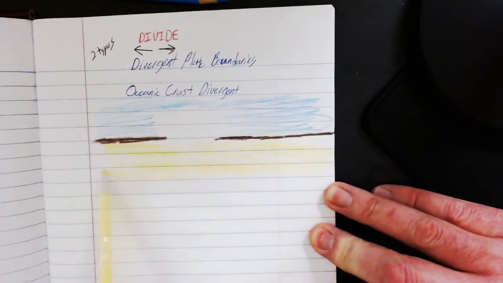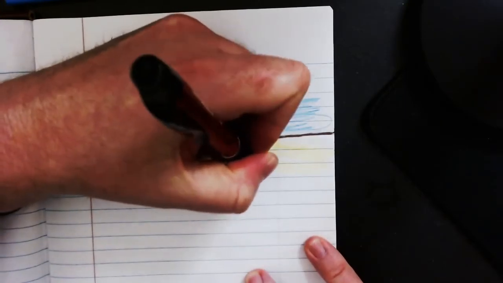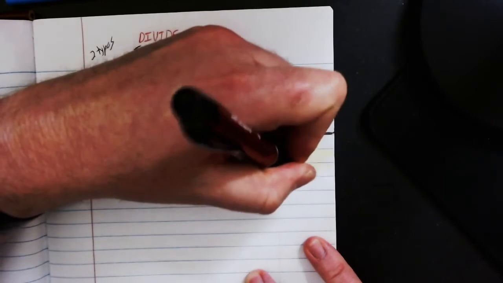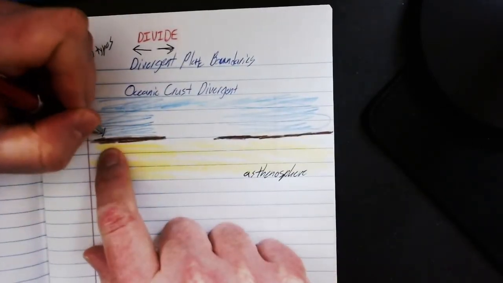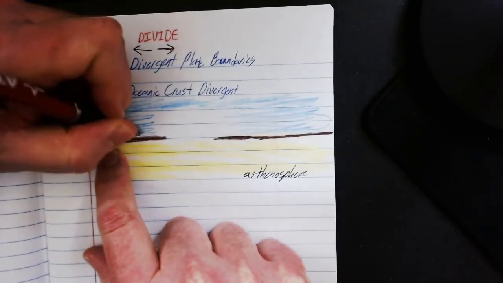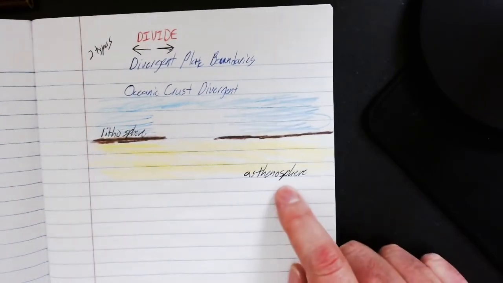We got our asthenosphere. So I'm going to label that asthenosphere. And here, this little brown, lithosphere. So these are our mechanical layers, our lithosphere and our asthenosphere.